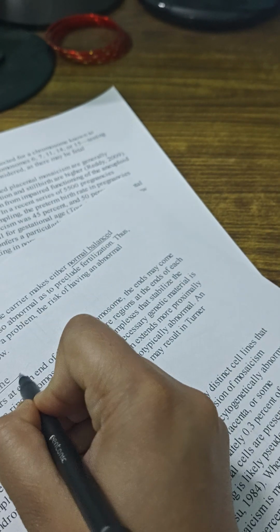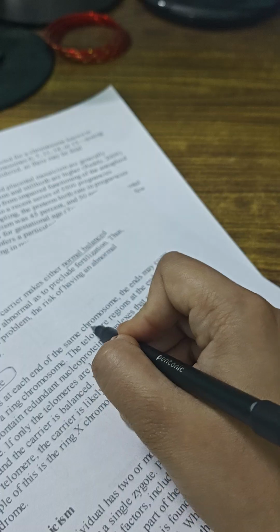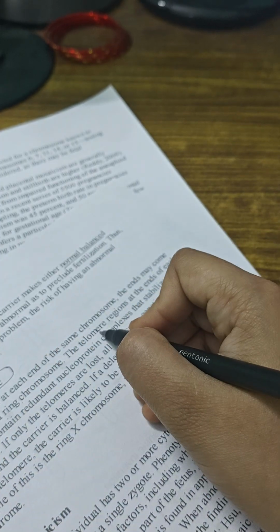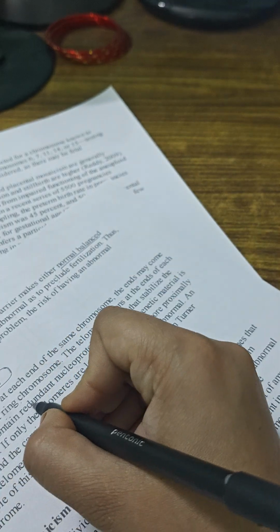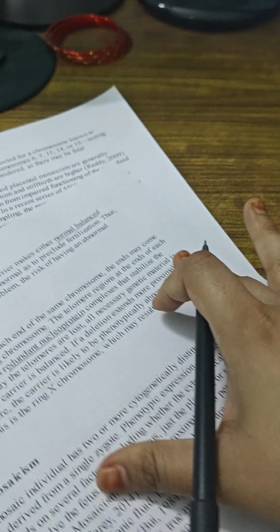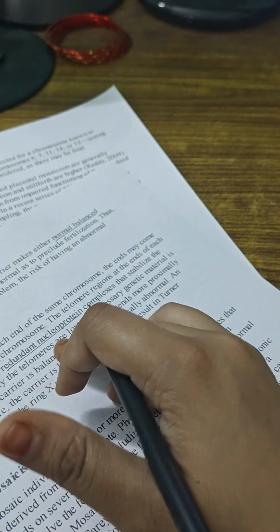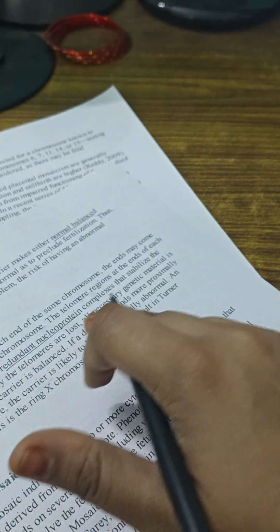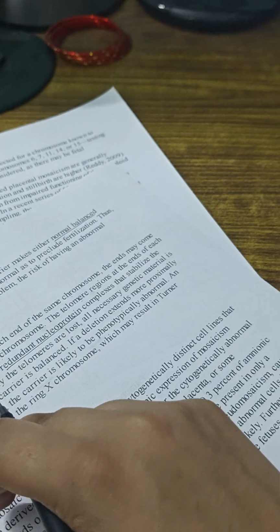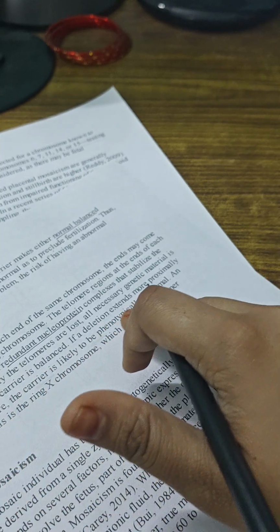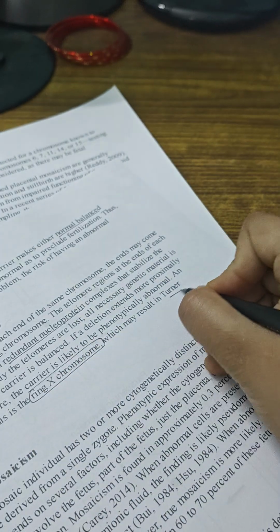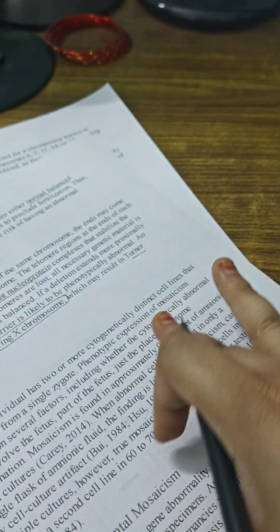Then what is a ring chromosome? If the deletion occurs at each end of the same chromosome, the ends can come together to form a ring chromosome. The telomere regions at the end of each chromosome contain redundant nucleoprotein complexes that stabilize the chromosome. If only the telomeres are lost, all the necessary genetic material is retained and the carrier is balanced. If the deletion extends more proximally than the telomere, the carrier is likely to be phenotypically abnormal, and this is associated with ring X chromosome, which may result in Turner syndrome. So this is a ring chromosome.